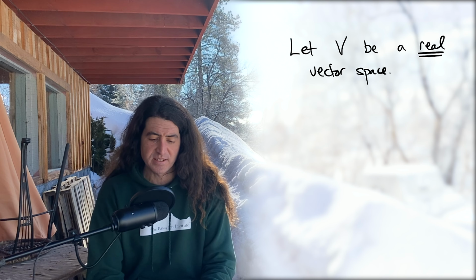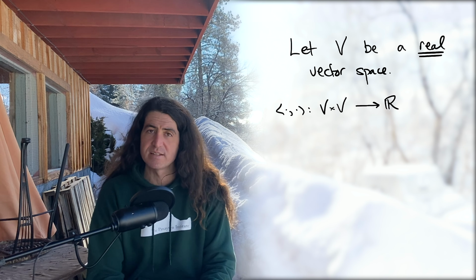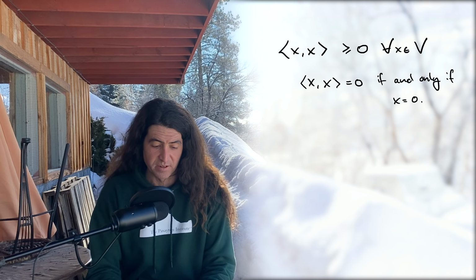So to accomplish this, at least with real vector spaces, things like R^n, we usually call upon a symmetric bilinear form, or a dot product. So let V be a real vector space, and let's use angle brackets to represent a symmetric bilinear form that takes the Cartesian product of V times V to the reals. To function as an inner product, we demand that the diagonal values of that form restrict to the positive real numbers, and vanish only for the zero vector.